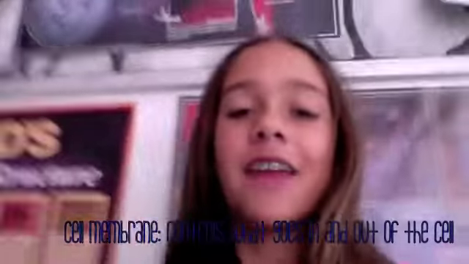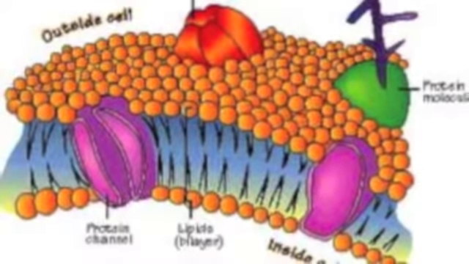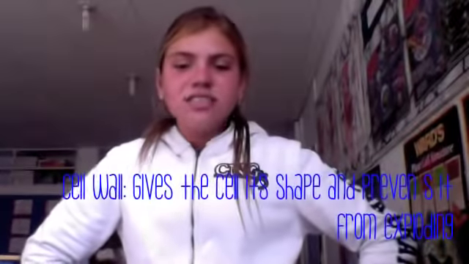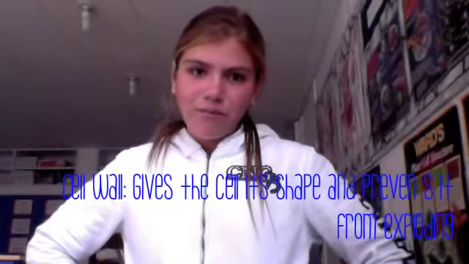Hi, I'm Bill, and I'm 9. Today, I'm going to talk to you about the major parts of the cell. First, the cell membrane controls what goes in and out of the cell. In fact, the plant cell has a cell wall. That's what makes its shape, and it prevents it from exploding.